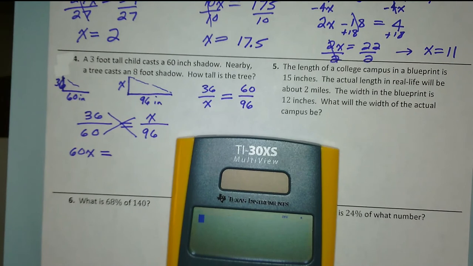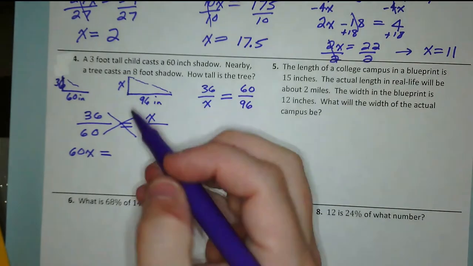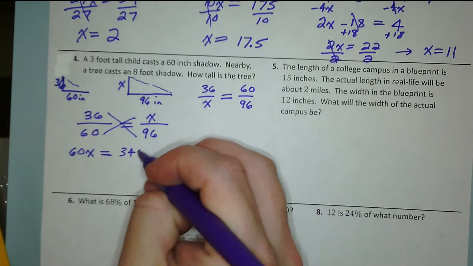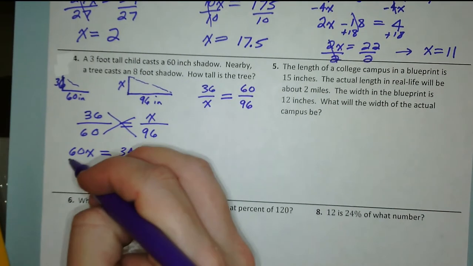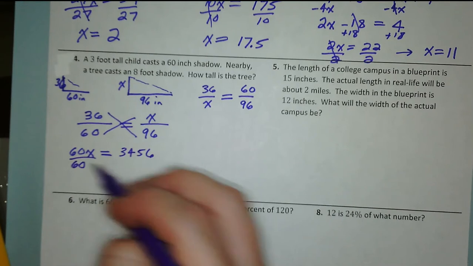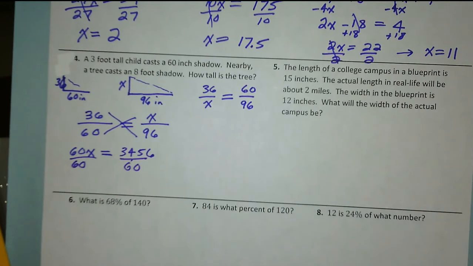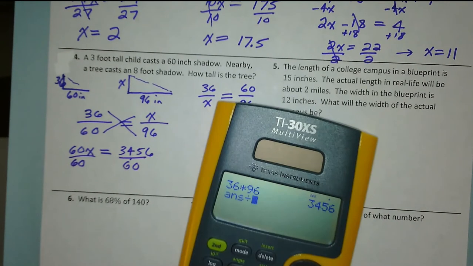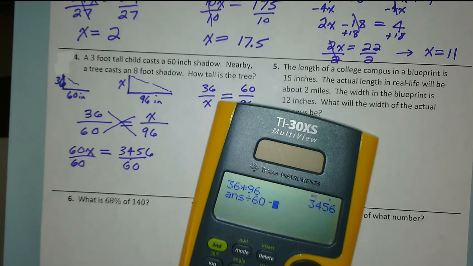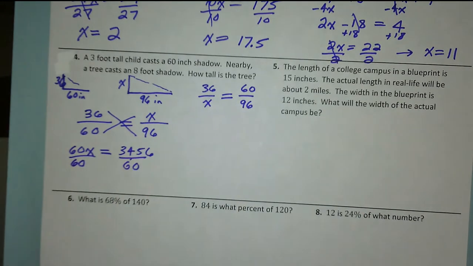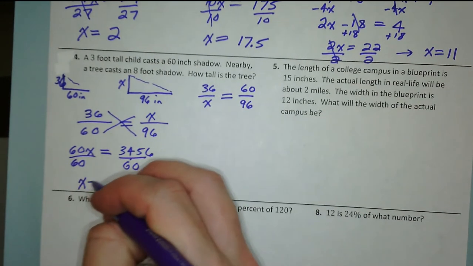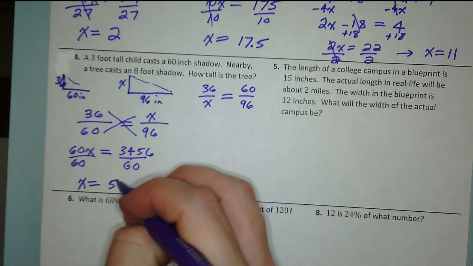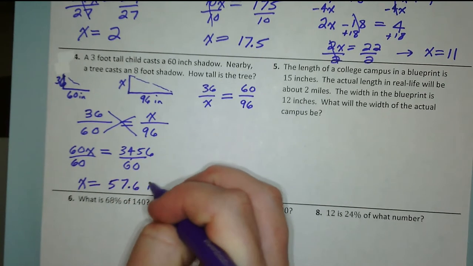Let's see, 36 times 96. Oh boy. 3,456. And then the last thing we got to do is divide by 60. So on my calculator, I might as well just hit divided by 60. Oopsies. Oh no. 57.6. So the tree is only 57.6 inches.